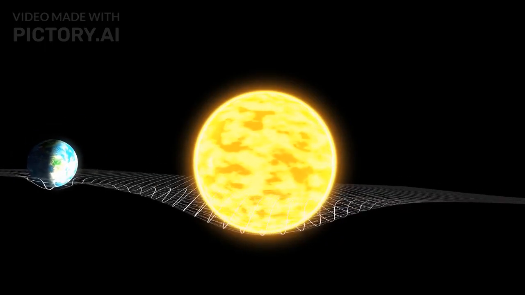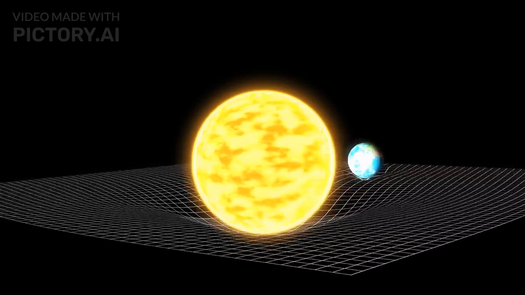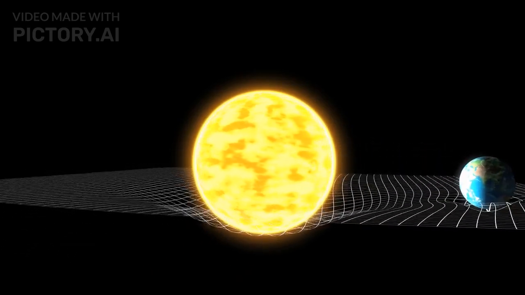According to Einstein's theory of general relativity, the presence of a wormhole would require the presence of negative mass, which has never been observed in the universe.